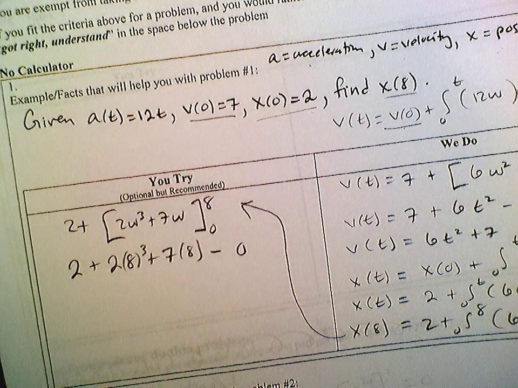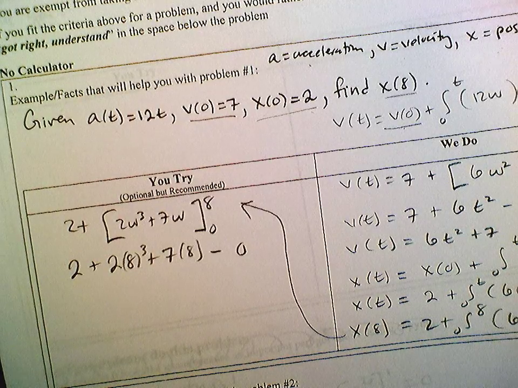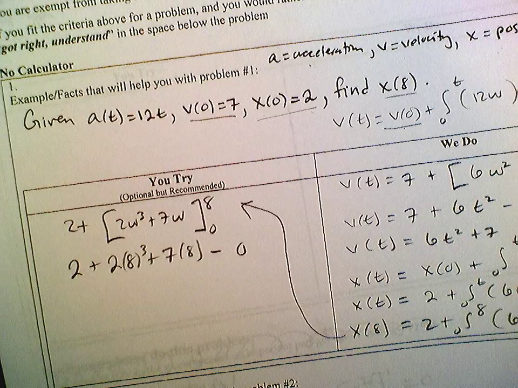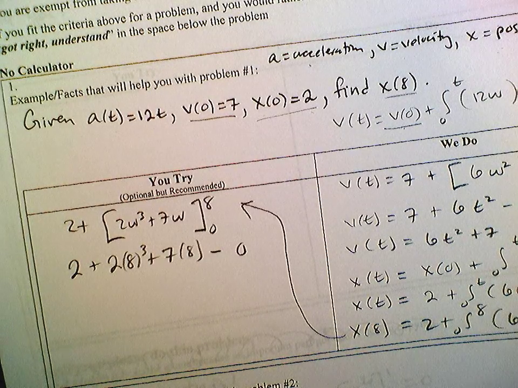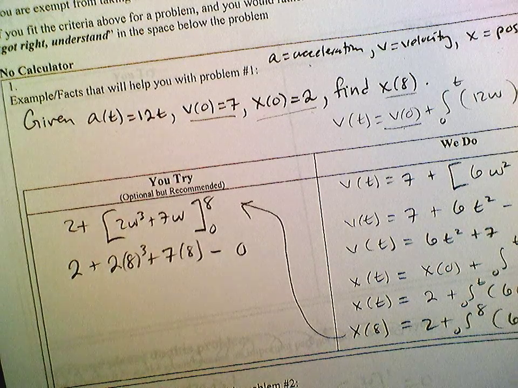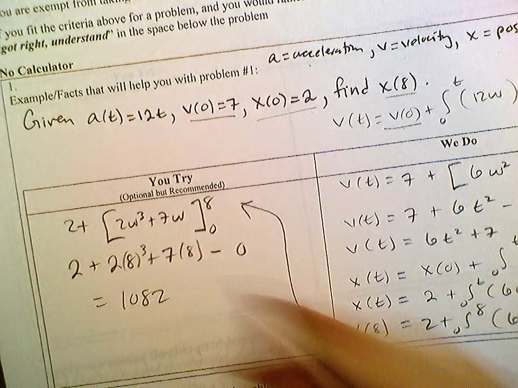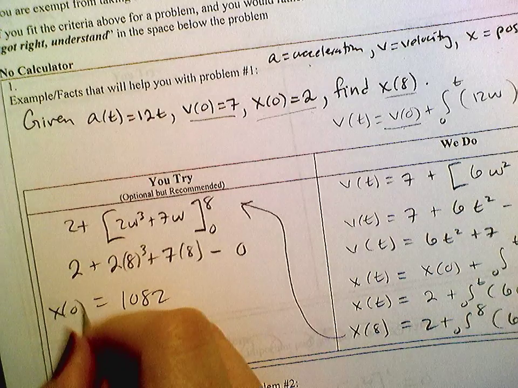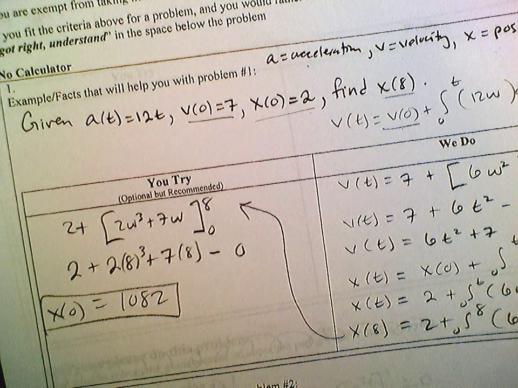I know that this is a no calculator section, but they wouldn't give you a number like this on a no calculator section, I don't think. 2 times 8 to the third. I mean, I can do it, but it will take a while. And you could do it too, but it would just take a while. Oh, yeah. So x of 0 is that, so that's the position at time 0.